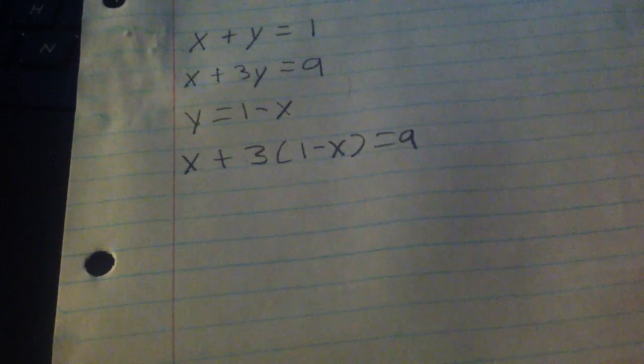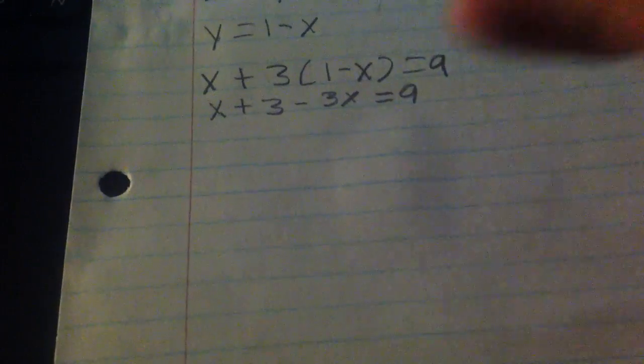Now that it looks like this, you can go on to just distributing. And since you only have one variable, you do like you would in algebra, and you would just break it down. You would add like terms, so then you would get 3 minus 2x is equal to 9.